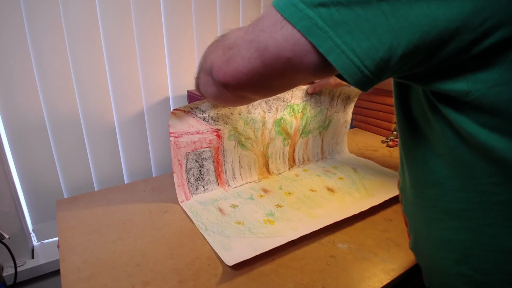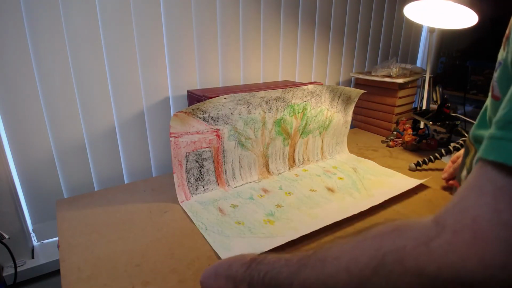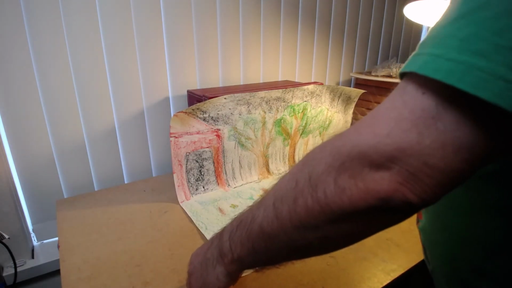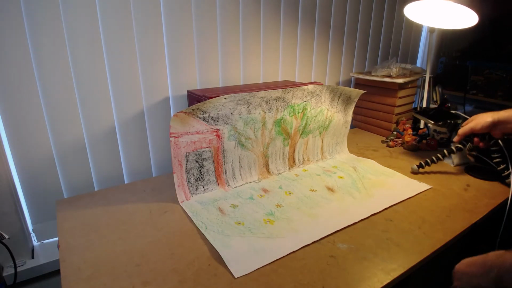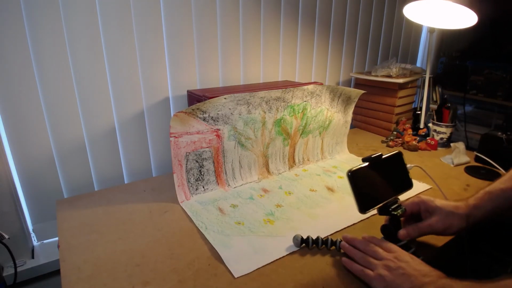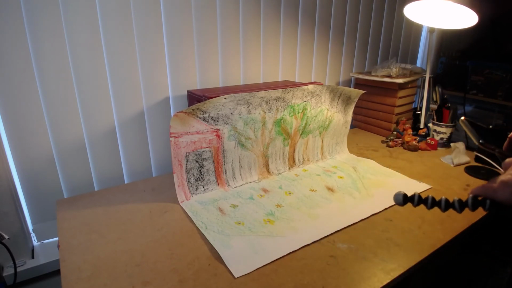And because it's glue tack, you can shuffle it around to get rid of any kinks in the paper. And I'll stick the front down as well so it doesn't catch when I'm moving around on this. And I'll just put my camera in there. I'll turn it on first.